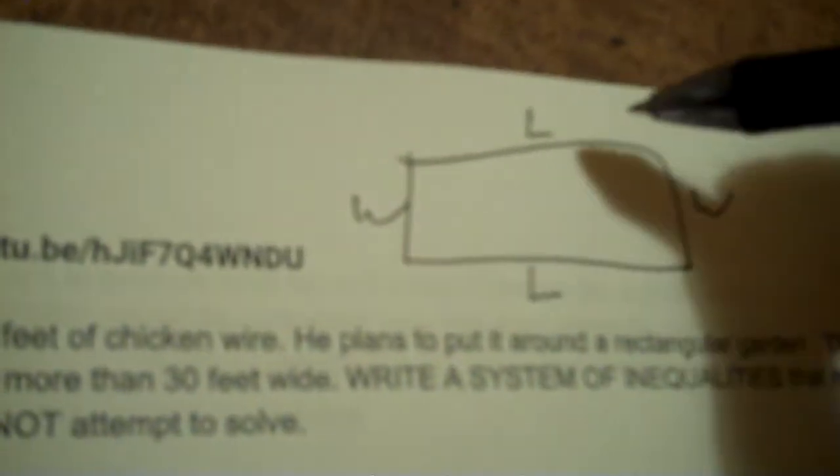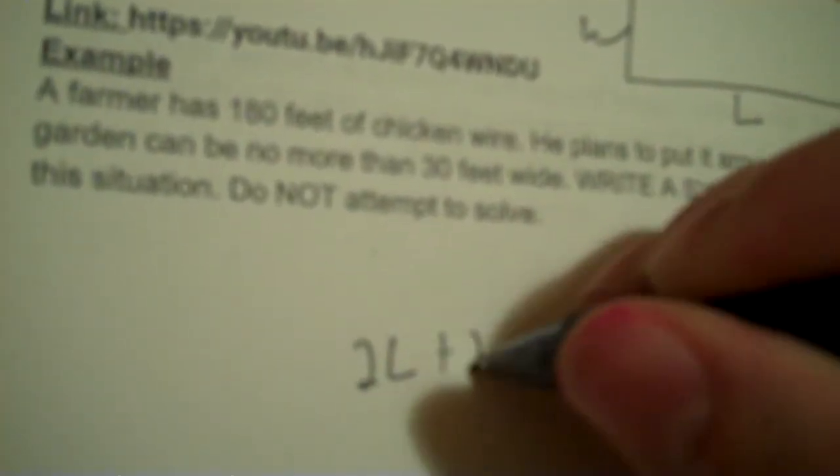Okay, there's the rectangular garden. You've got 2 lengths and 2 widths. When you're talking about putting something around it, that's the way we go. We need to put 2L plus 2W, and then instead of equals 180, you need to put a greater than or less than. Now, if he has 180 feet, you can't go over it, okay? Can't go over the amount, so you use less than or equal.